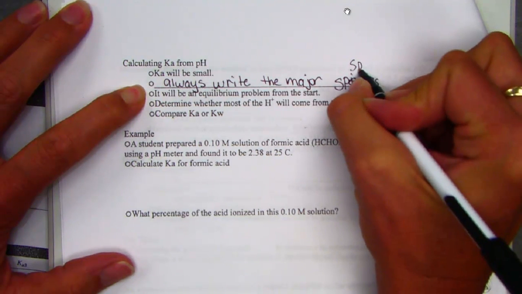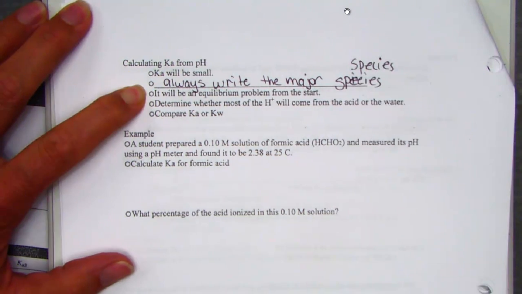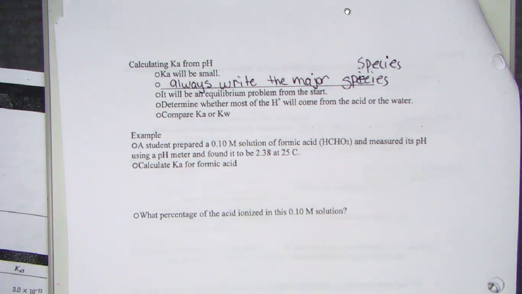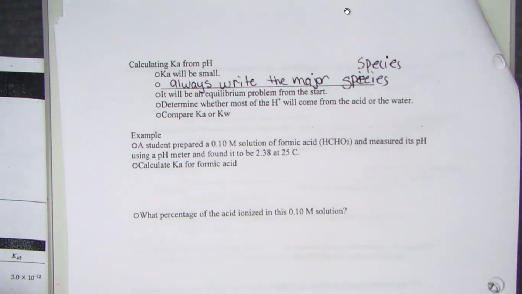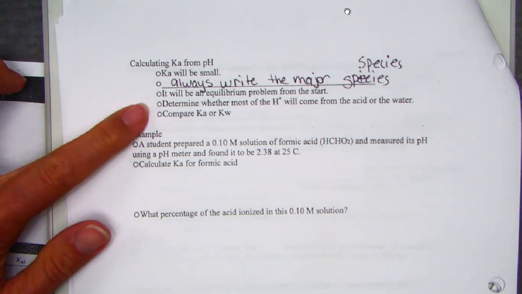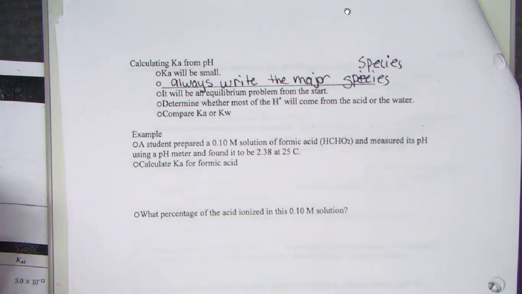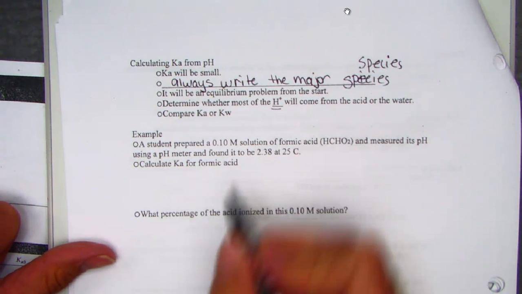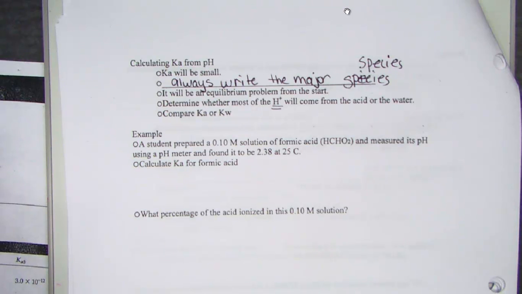Okay, that didn't come out very neat. Species. What I'm saying there is figure out what the chemistry is. What are the reactants and what are the products, and begin to write about them and determine what acid I am going to be looking up for my Ka chart. It always starts with an equilibrium problem right from the start, where we're trying to determine hydrogen ion to find the pH of our system.